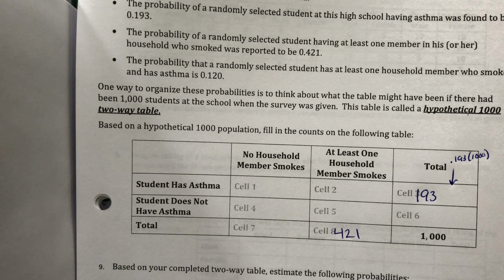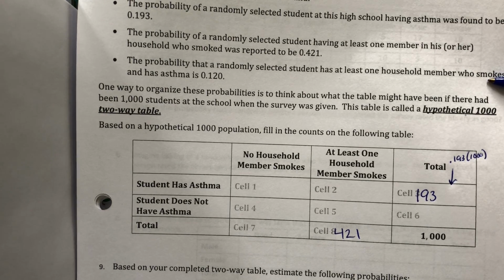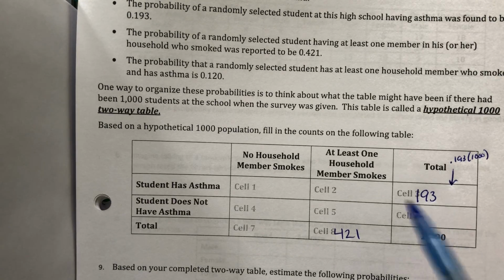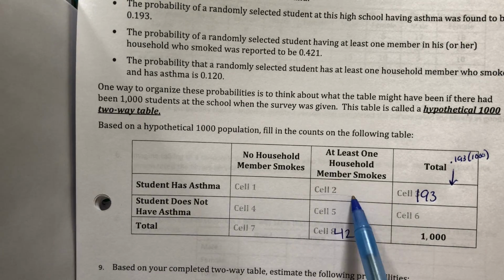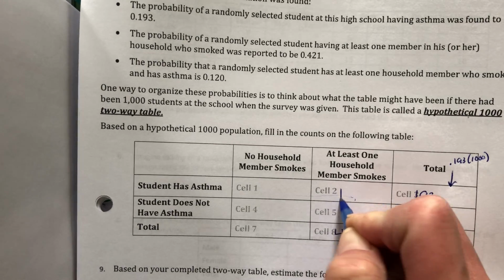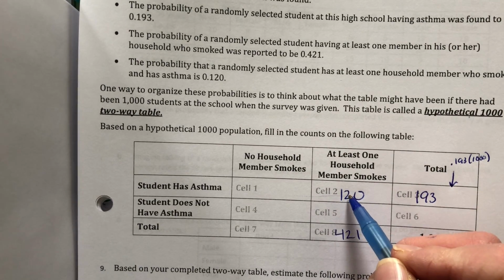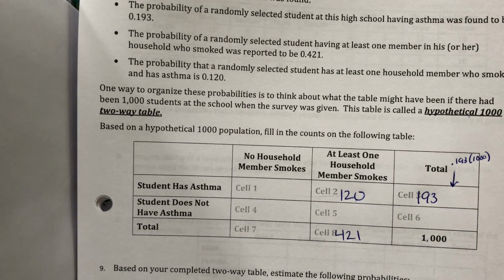The other number we can write into the table to start is in the last bullet: the probability that a randomly selected student has at least one household member who smokes and has asthma. So has asthma and at least one member smoking, that's cell 2. That'd be 120. And again, you could do 0.120 times 1,000 just like I did here.